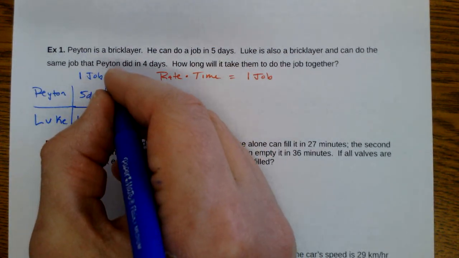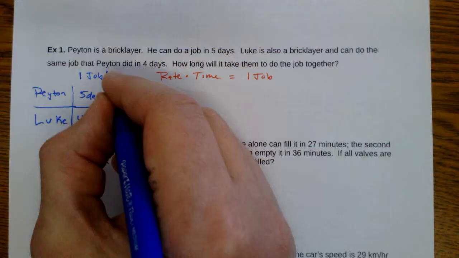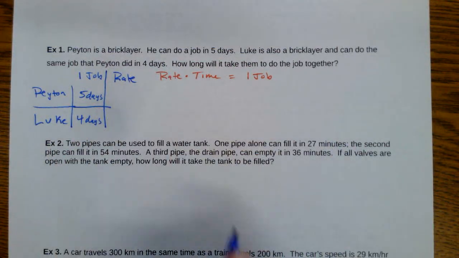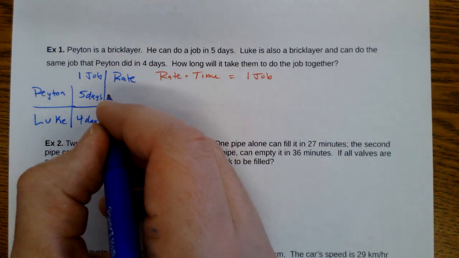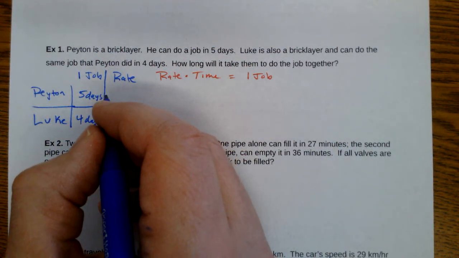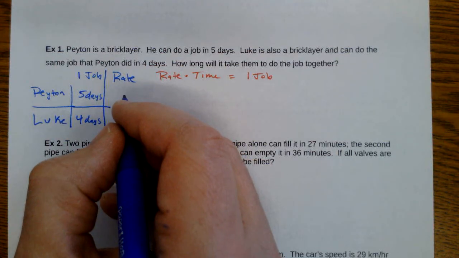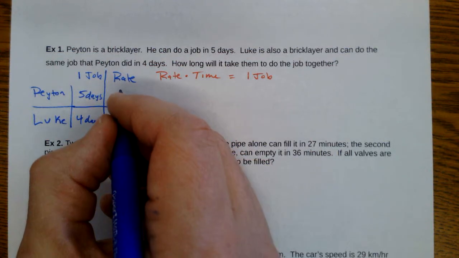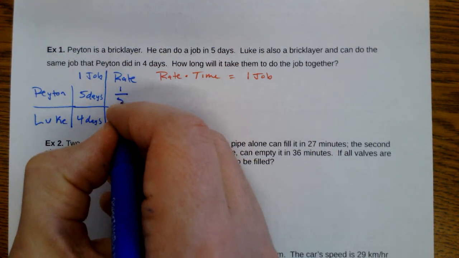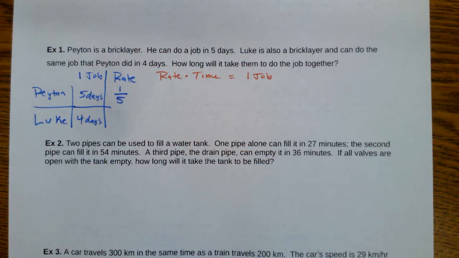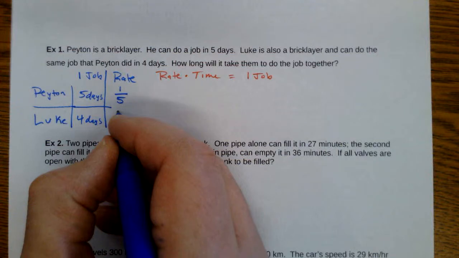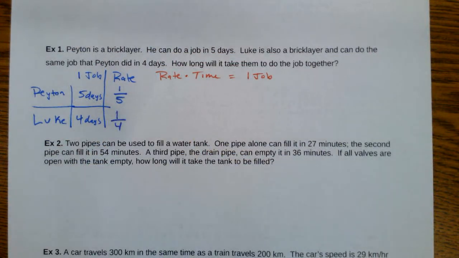Their rate is what they get done per day. Peyton's rate per day is 1/5. In 1 day, he gets 1/5 of his job done. And Luke's rate is 1/4. In 1 day, he gets 1/4 of his job done. And on the second day, he'll be done with half of it, and so on and so forth.